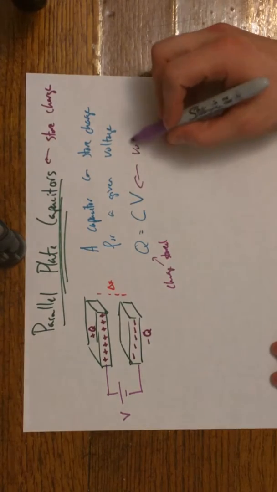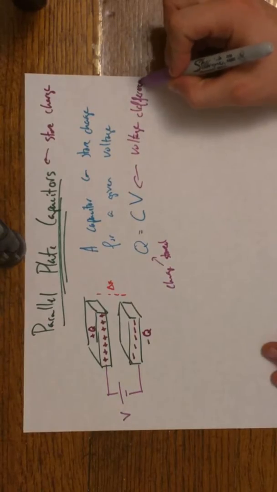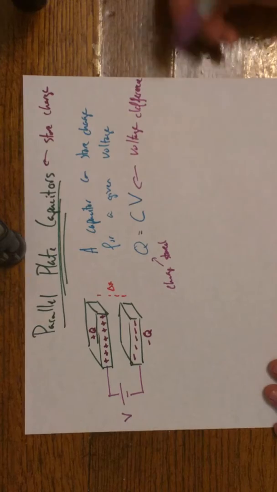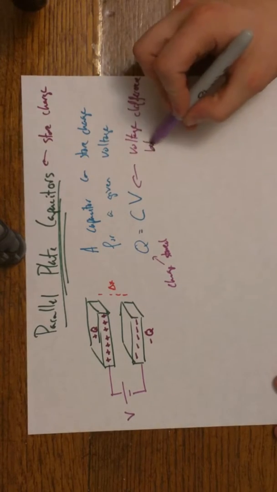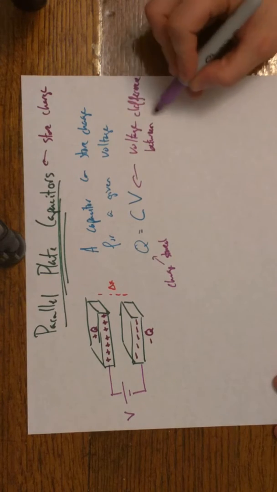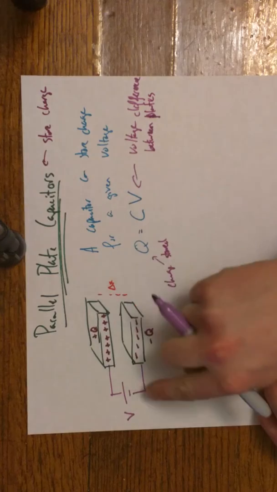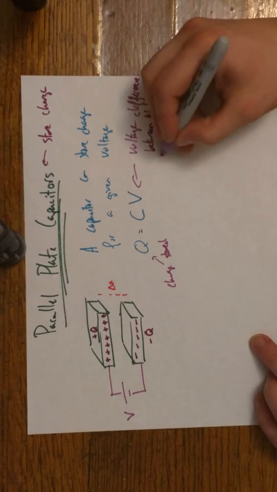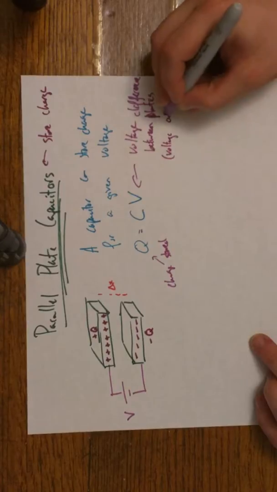This is the voltage difference, and if all we have is a battery hooked up to a capacitor, this is going to be the voltage difference between the plates. Let me be explicit here. If all we have is this setup where there's a battery and two plates, this is going to be the same as the voltage of the battery.